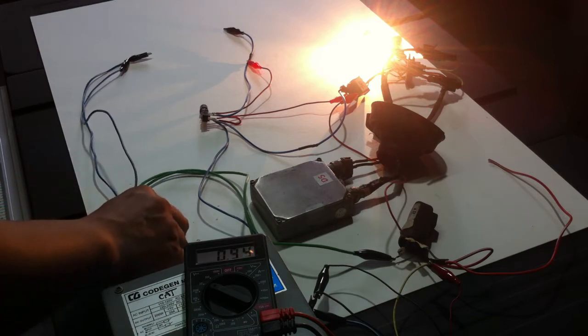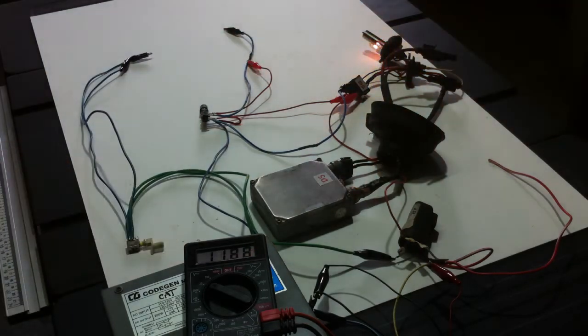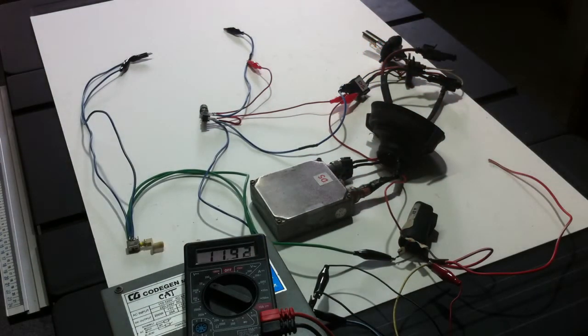Next step is to connect the headlights on the passenger's side.